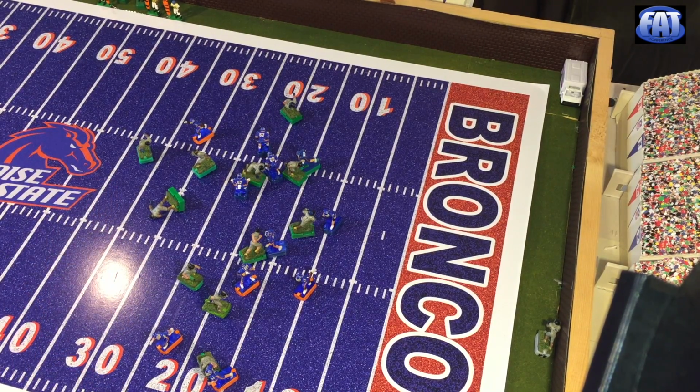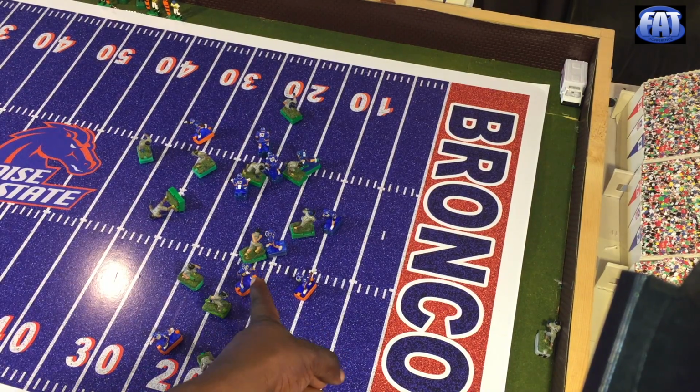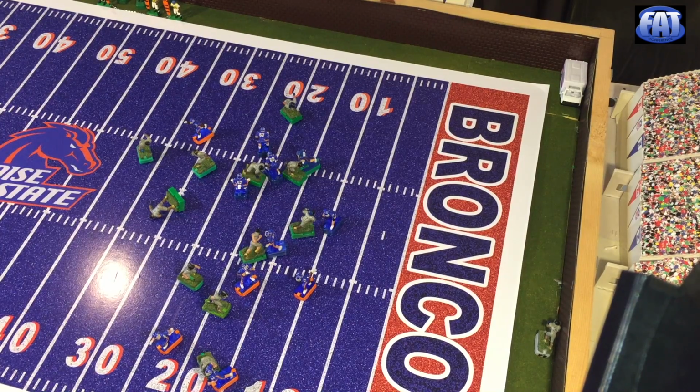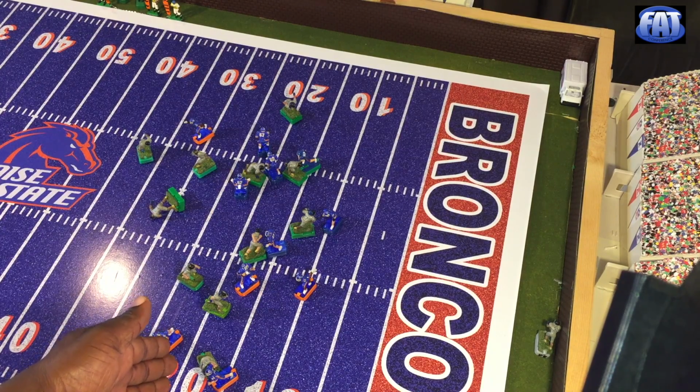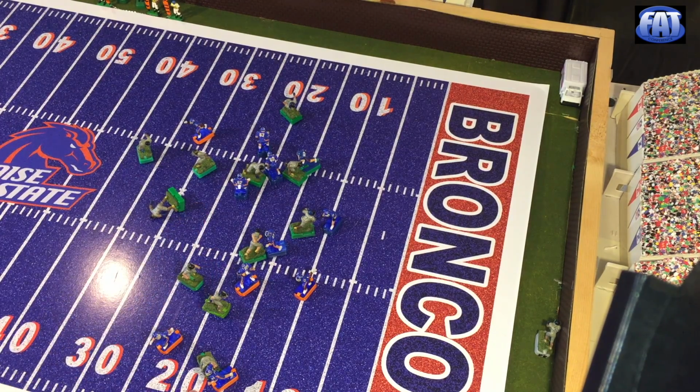Now if this does turn out to be a pass over here, another thing you have to consider is what's happening right here, because this receiver is being held. This could be defensive holding. So a smart quarterback would lead the pass this way, right, and get the defensive holding call right here.